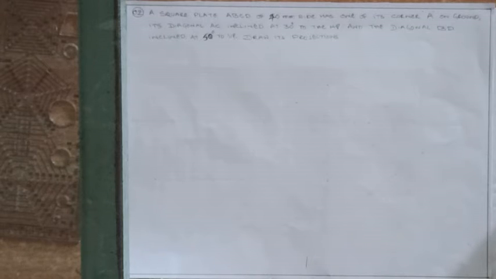So now here I want to show one problem, that is the condition where the surface is inclined to both HP and VP. Surface inclined to both HP and VP. Here we are taking an example of a square plate. So I will read the problem.